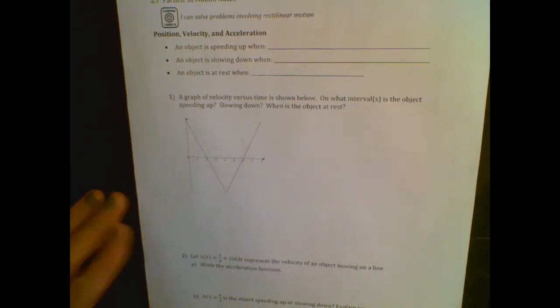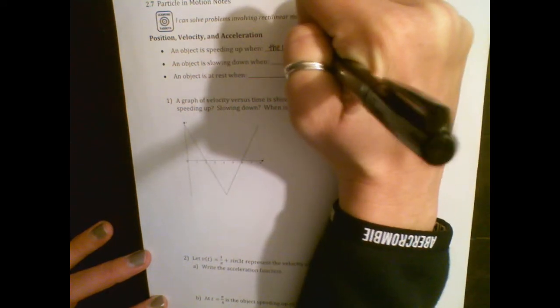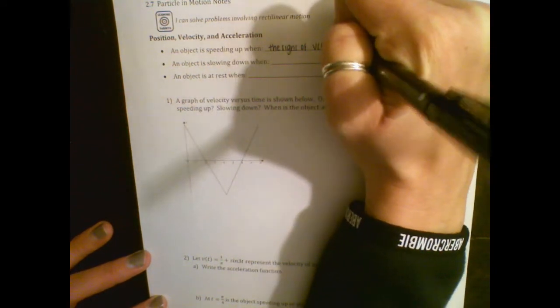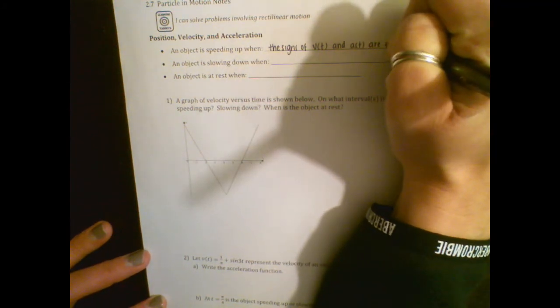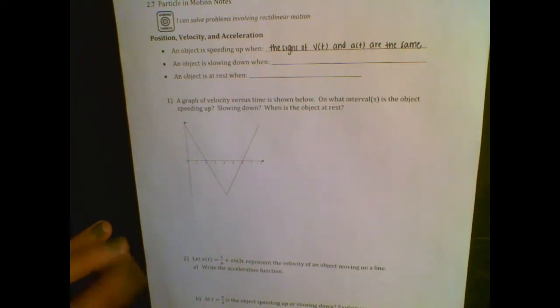So we can say that an object is speeding up when the signs of the velocity and acceleration are the same. So an object is speeding up when the signs of velocity and acceleration are the same. So they could both be negative or they could both be positive.